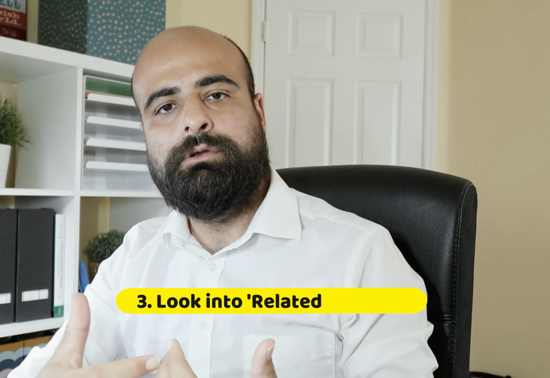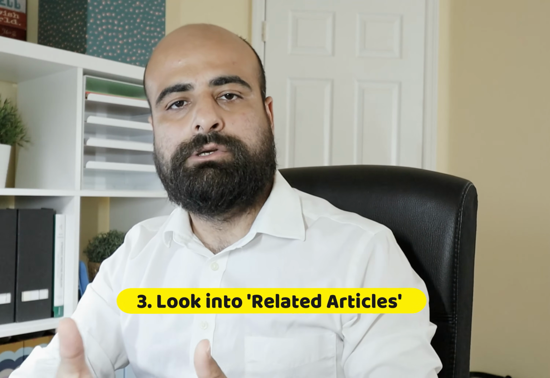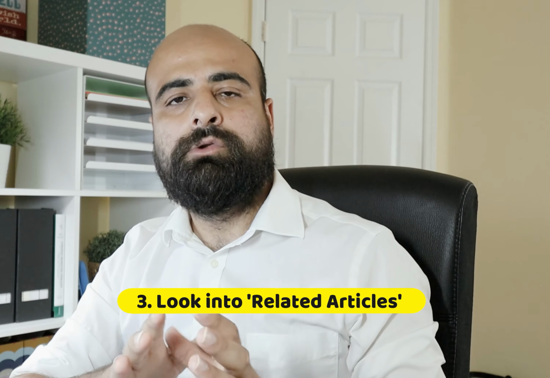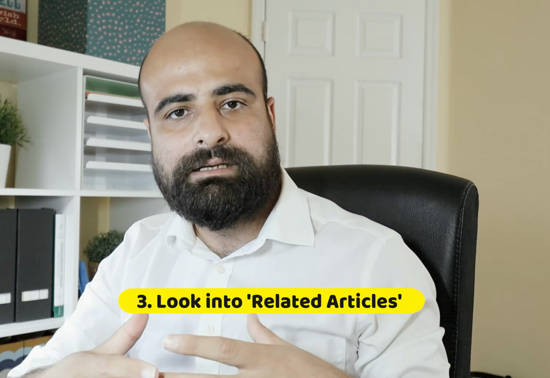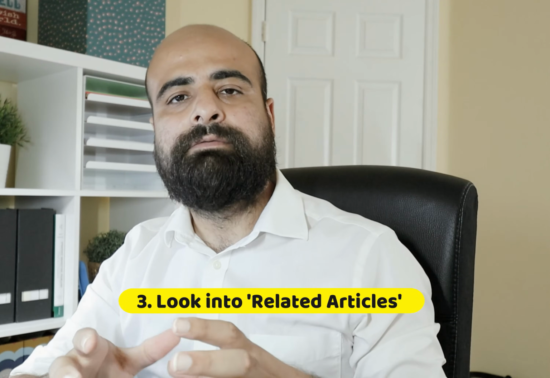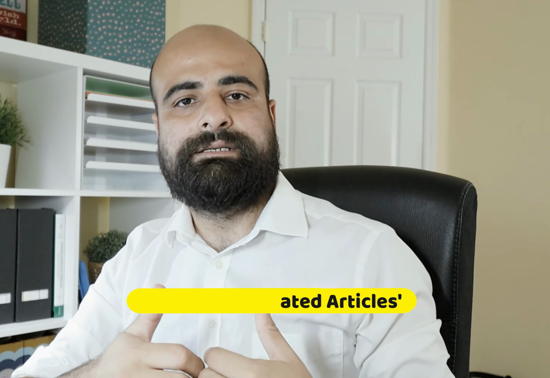Number 3. Tip number 3 is how you can expand on your research. So let's say you search something on Google Scholar and you get the results. Now how do you build up on that? Because when we are doing a literature review, it's very important that we are reading the relevant research, so things that are relevant to our initial search, right?